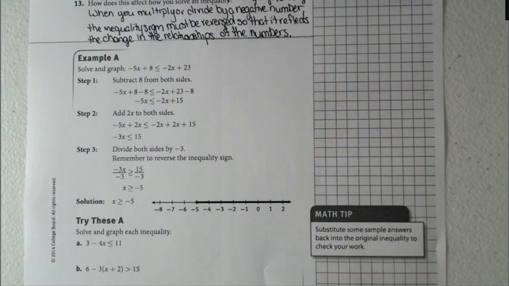On the previous slide, you should have seen a math tip that said substitute some sample answers back into the original inequality to check your work. Here, we're down to our last section for lesson 3-2, solving inequalities. And this section only covers example A. So let's read through the example that's been given and worked out for us.